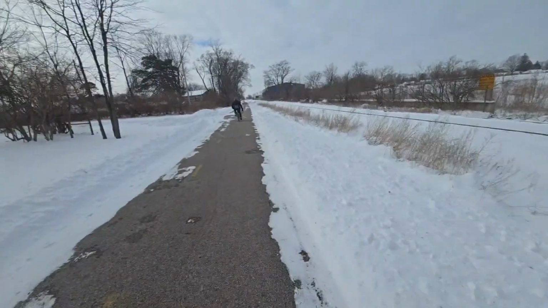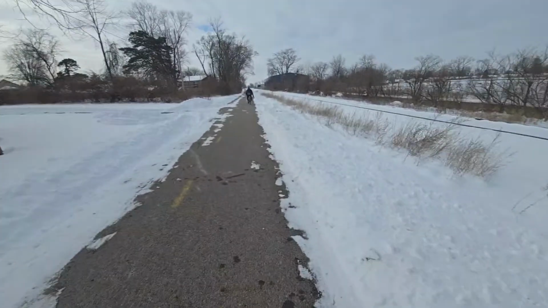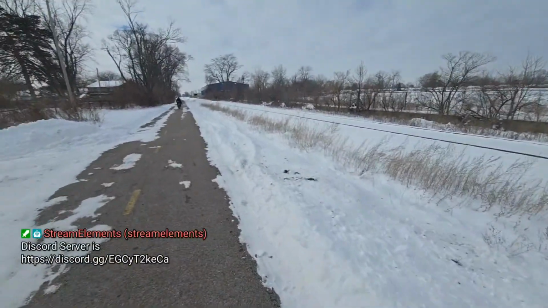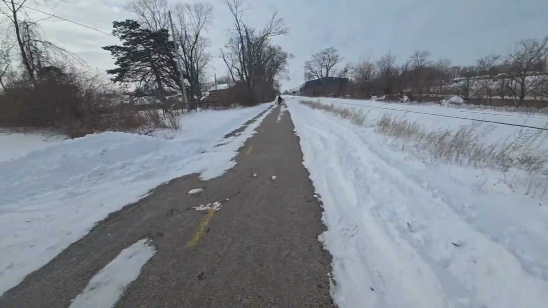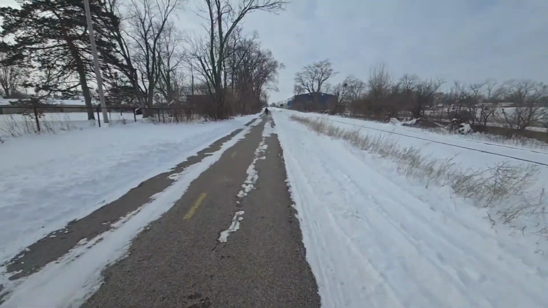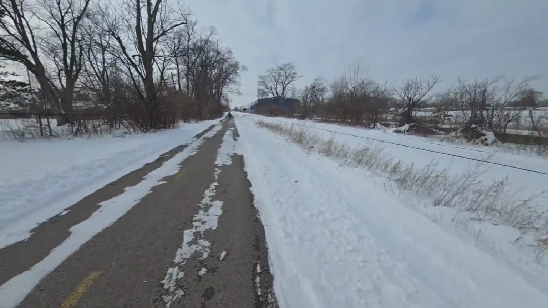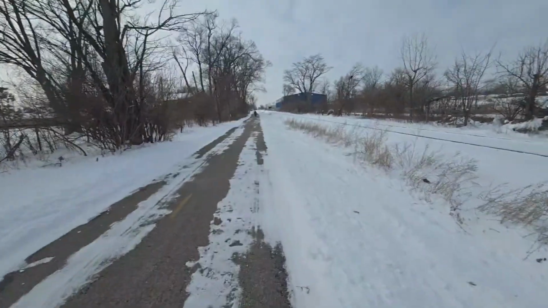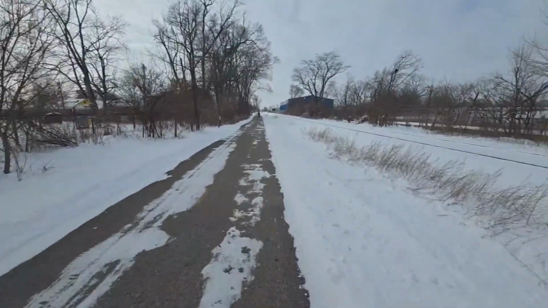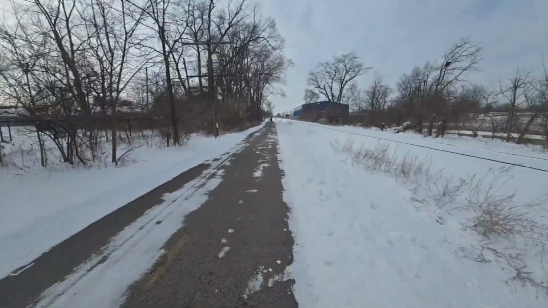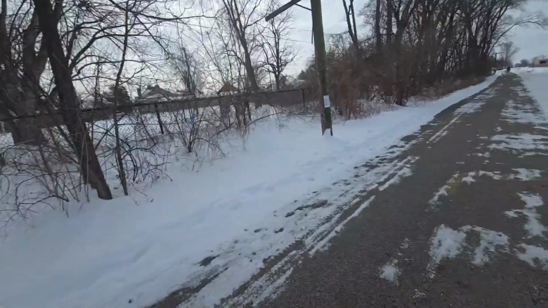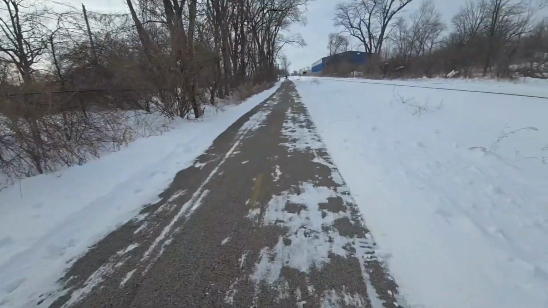Oh boy. Doing all this walking to get back into shape, so damn, I've gotten fat. Okay, looks like the guy with the dog stopped a little bit, so they're still a bit behind me.